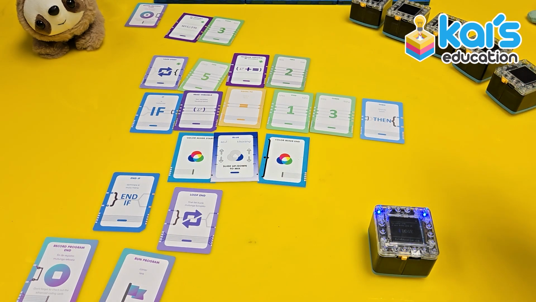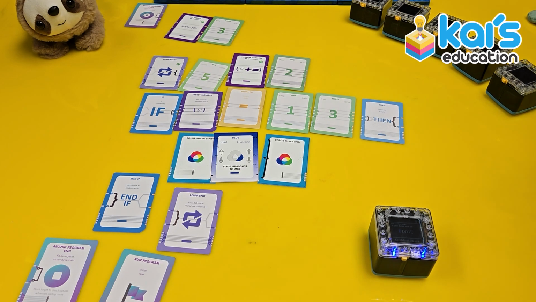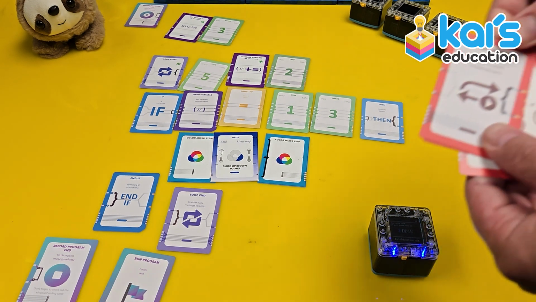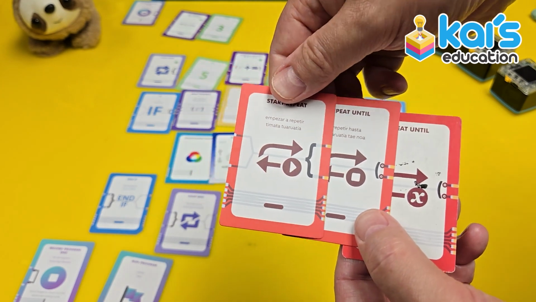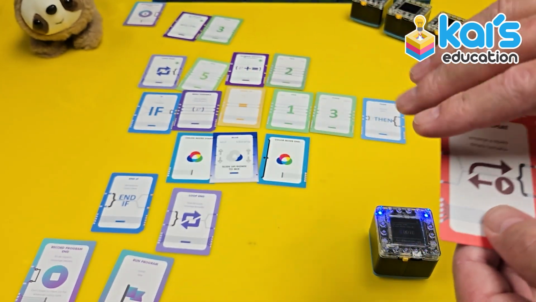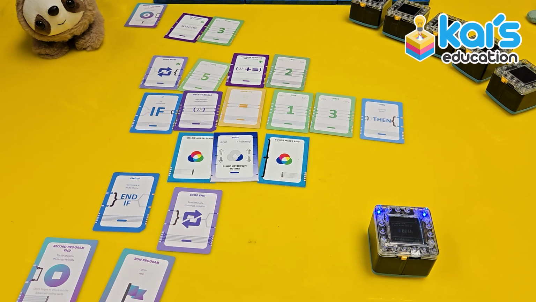There is another version of this code, and that is the repeat conditional function. So that would be using these red cards where we do a start repeat, a repeat until a condition is true. It's just another variation of it. With coding, there's more ways than one to solve the problem.